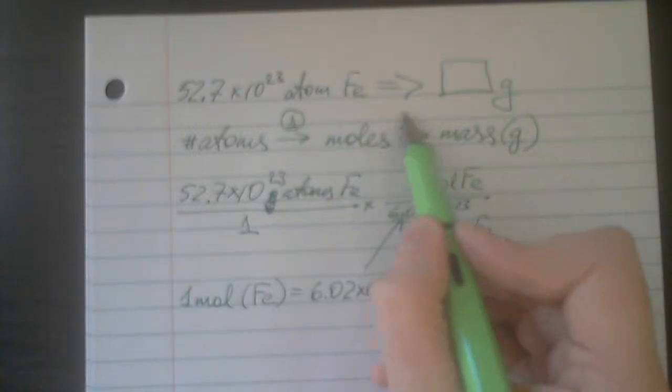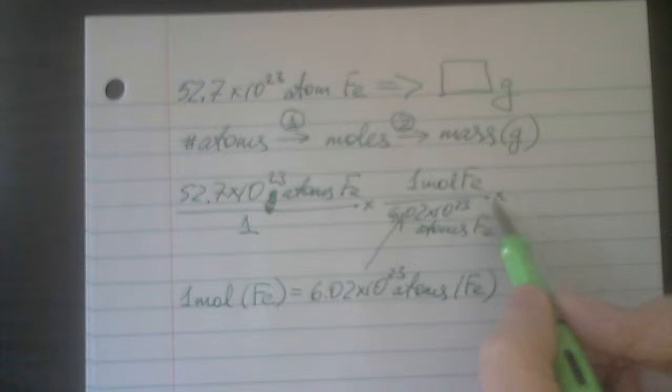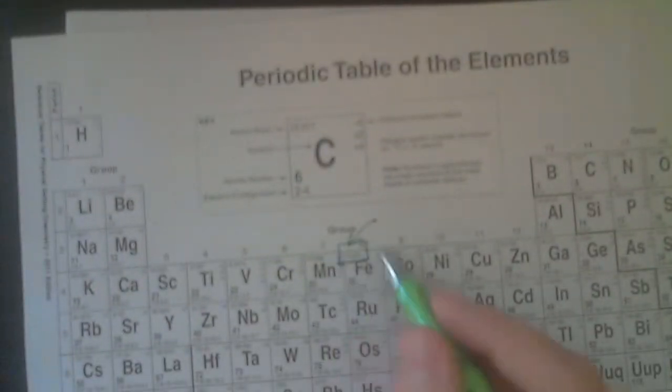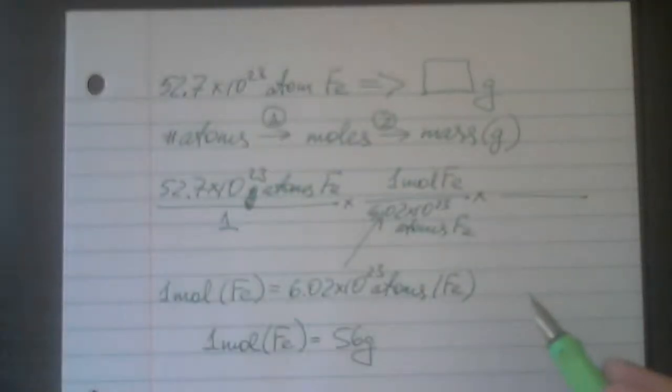Now let's look at step number 2. That would be us converting moles of iron into grams of iron. So in this regard, we're talking about information that we find in the periodic table, that 1 mole of iron weighs 56 grams. Where did I get this information? Periodic table. Right here, average atomic mass. This number gives us the information about the mass of 1 mole of iron.